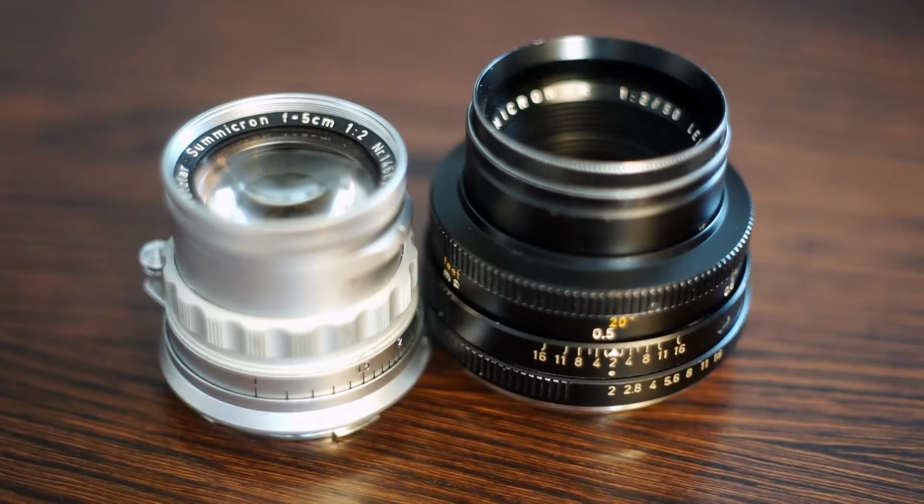So now that you've seen the difference in price tag, we need to analyze those lenses a little bit more. So you see them here right now laying down on the table.